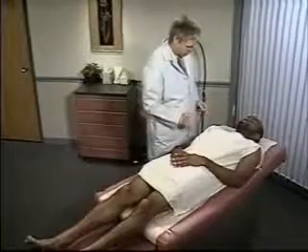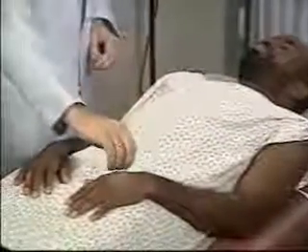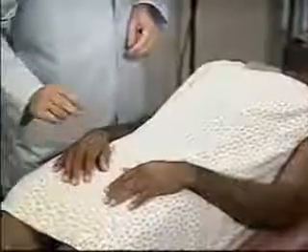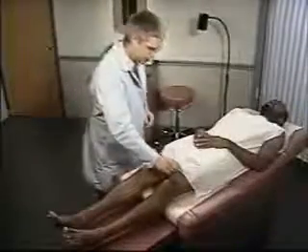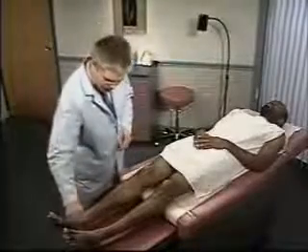I'd like you to say sharp or dull. Then compare sides and distal and proximal areas. Sharp. Dull. Complete the evaluation of pain sensation with the legs.